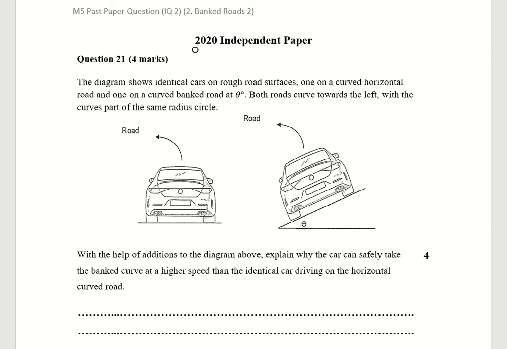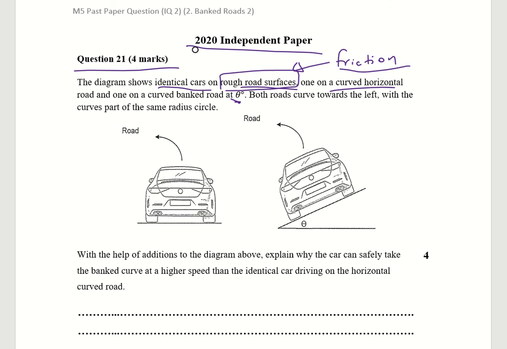All right, so we are doing the 2020 independent paper question 21, worth 4 marks. You have a diagram that shows two identical cars, one on a rough flat surface and one on a curved horizontal road at the angle of theta. Now it does say that there is a rough road surface, so friction is in this question. So you do need to consider friction when drawing this.